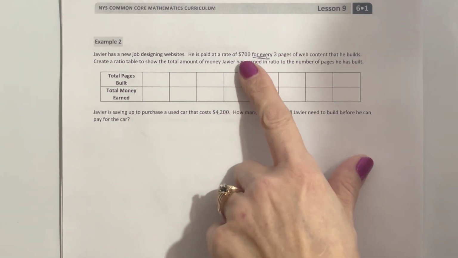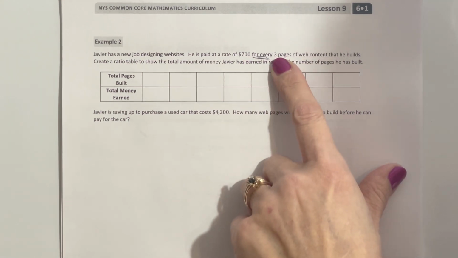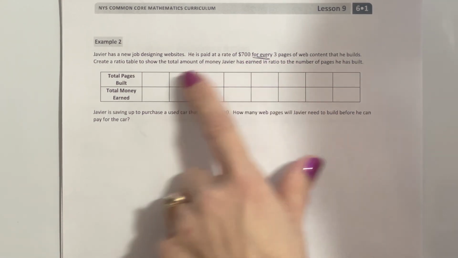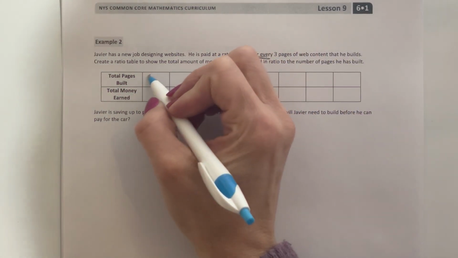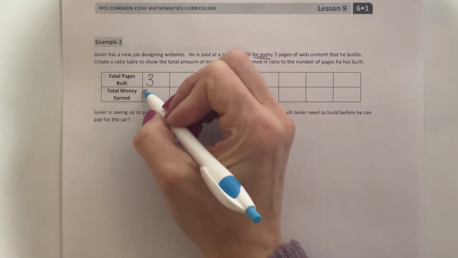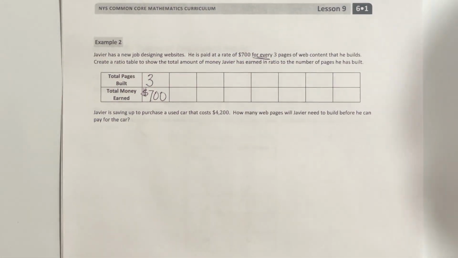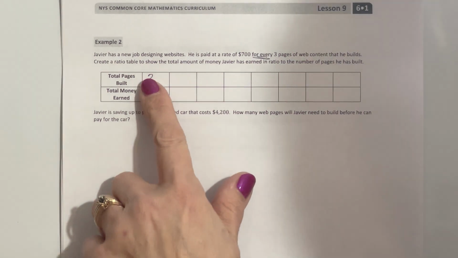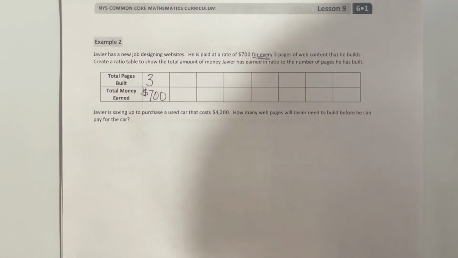Okay, so $700 per 3 pages, or for every 3 pages. So total number of pages. So if he does 3 pages, he earns $700. Okay, now I have to continue that pattern.